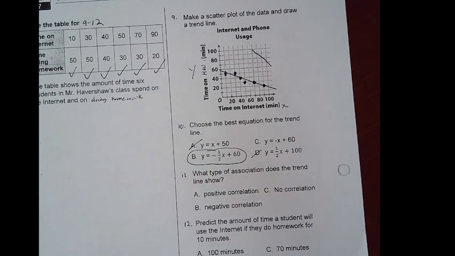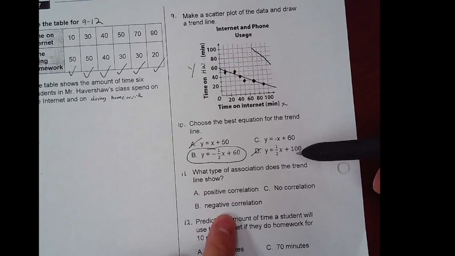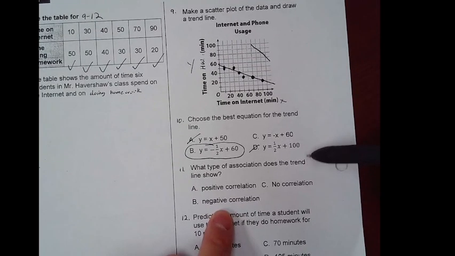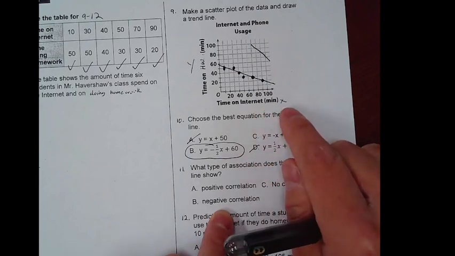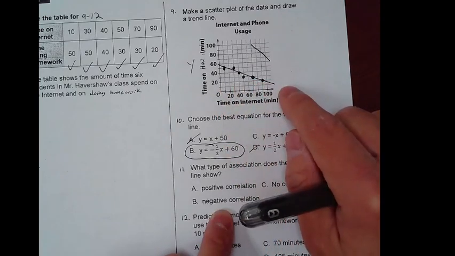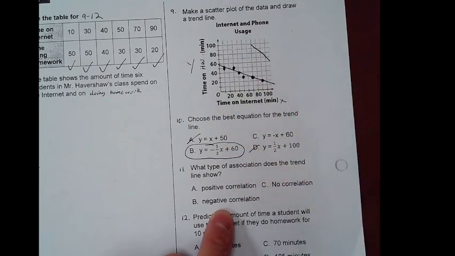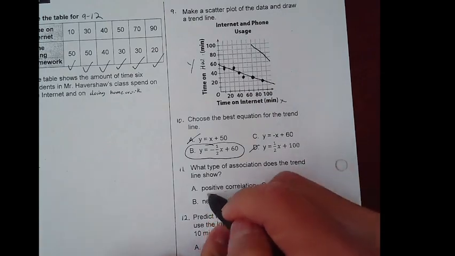All right, 11 says, what type of association does the trend line show? It's going down. As the time on the internet increases, the time doing homework decreases. As one increases, the other one decreases. That's a negative correlation.